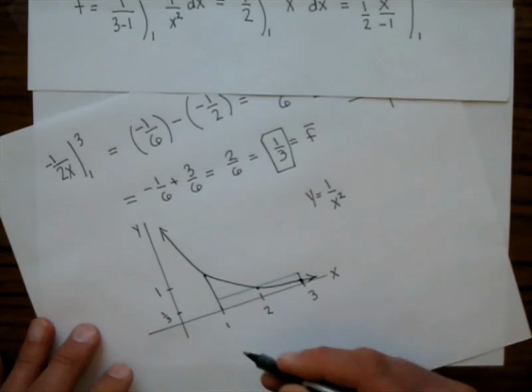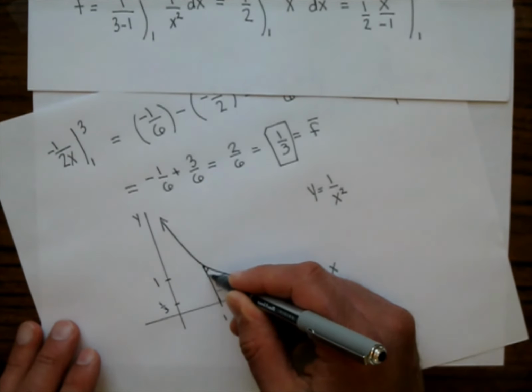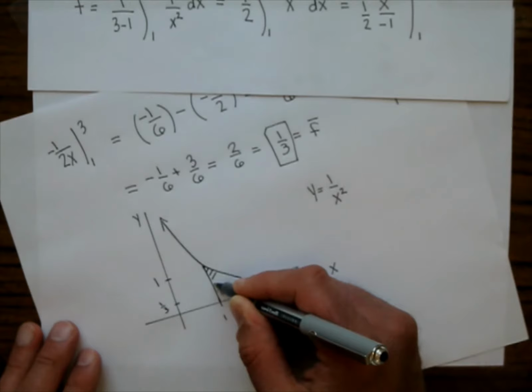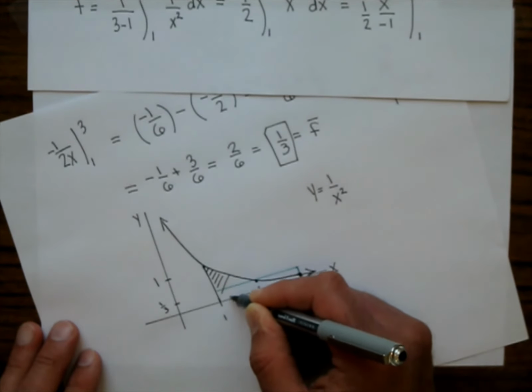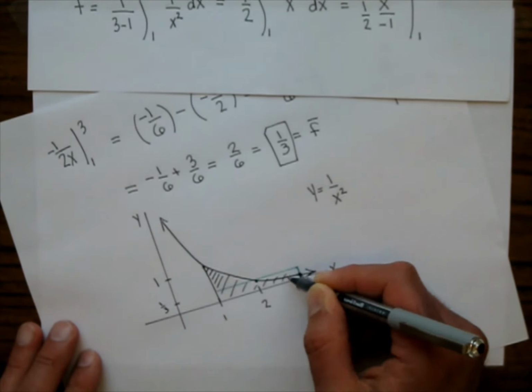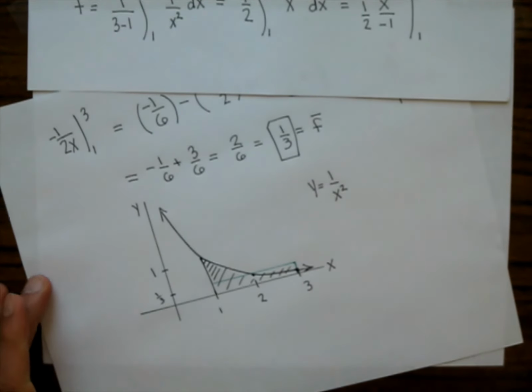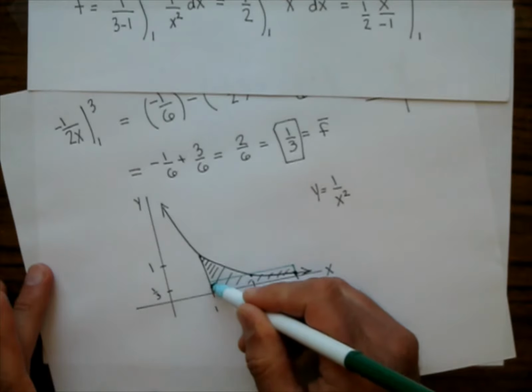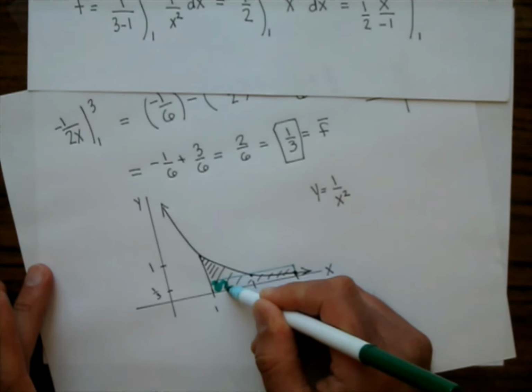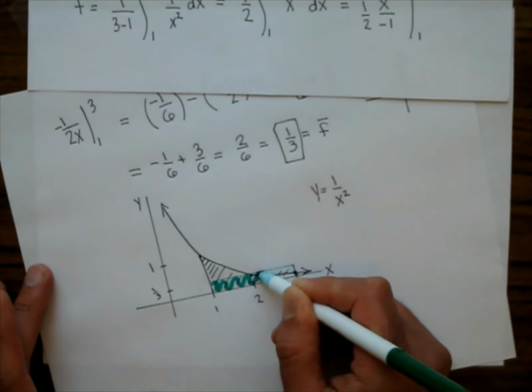Okay, so the area under this curve here, pull out the big guns here, equals the area of this green rectangle.